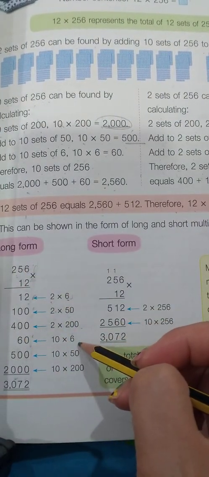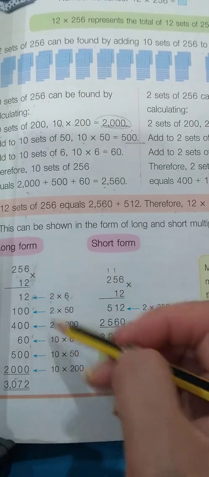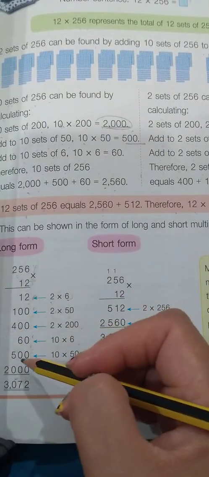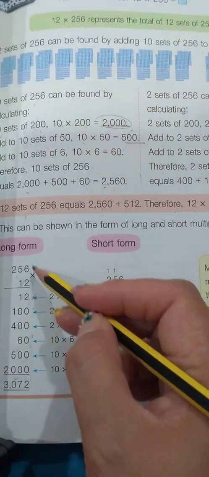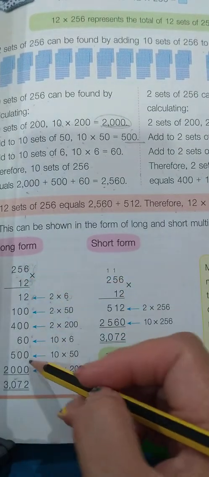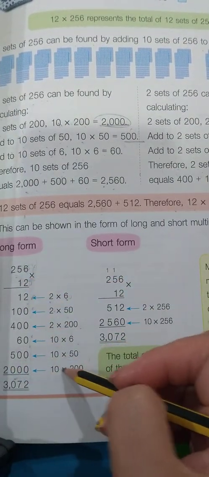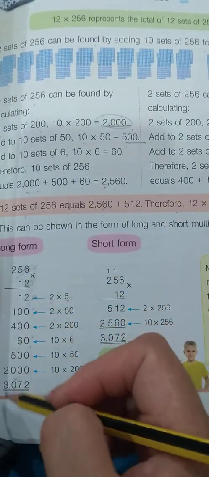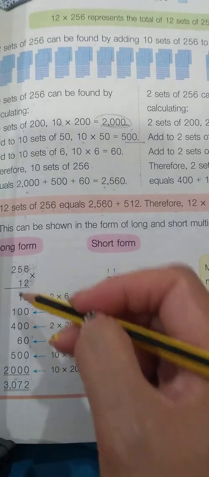10 times 6 is equal to 600. 10 times 50 is equal to 500. And 10 times 200 is equal to 2000. Okay, now let's add.